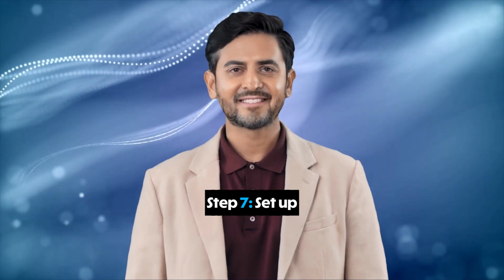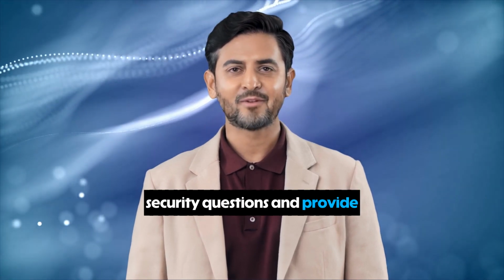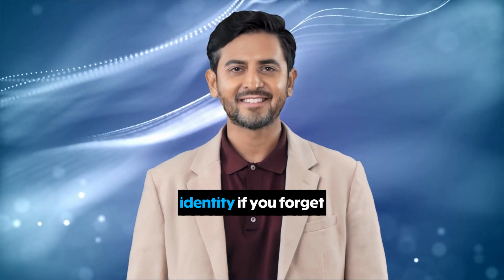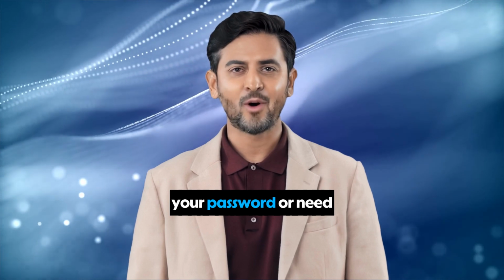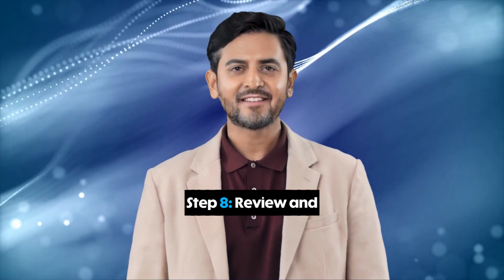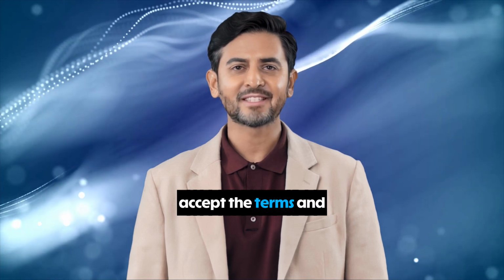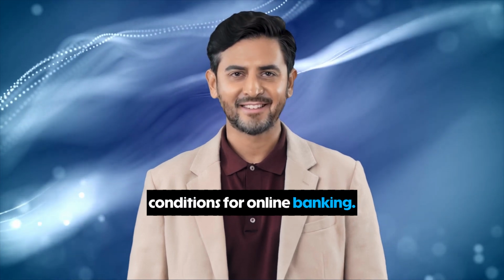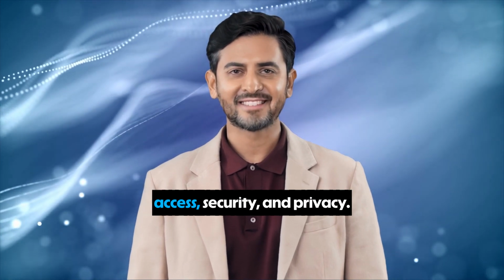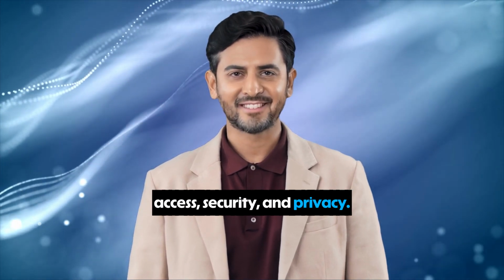Step 7. Set up security questions and provide answers. These questions will be used to verify your identity if you forget your password or need to reset your account. Step 8. Review and accept the terms and conditions for online banking. Make sure you understand the policies regarding account access, security, and privacy.